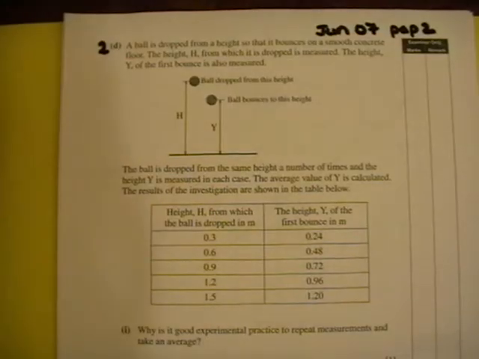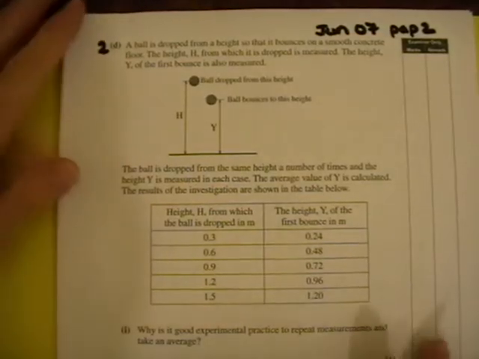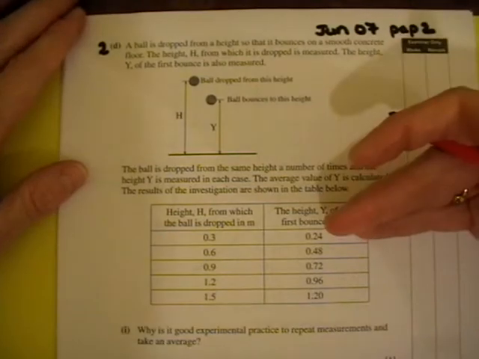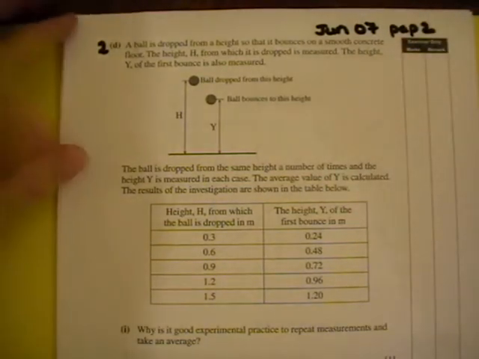The next question is June 07, paper 2. So you can see these are all quite short, and the reason is because they're part of something else, maybe a motion question or something like that.